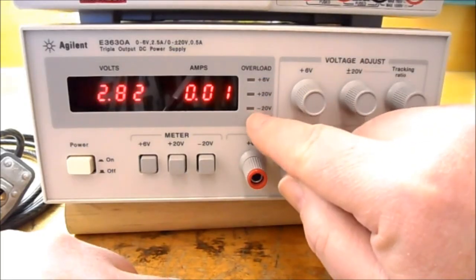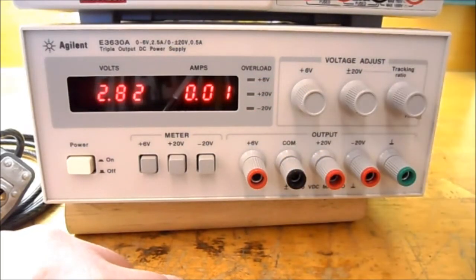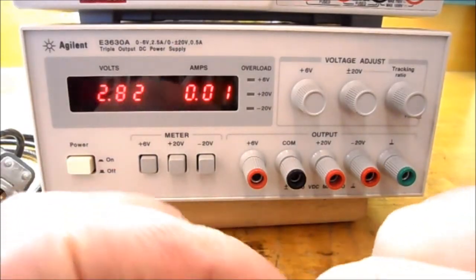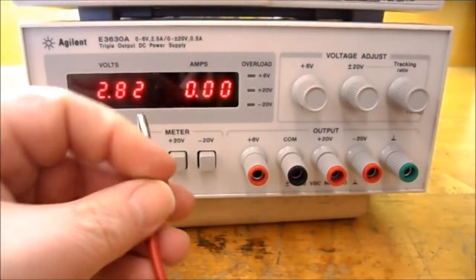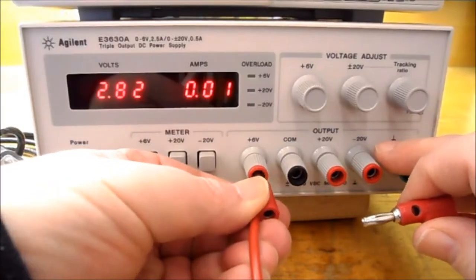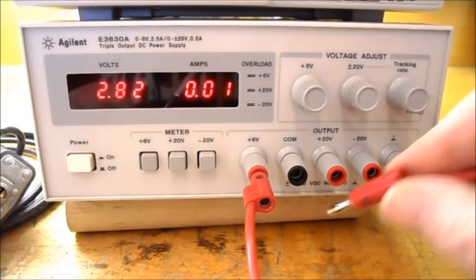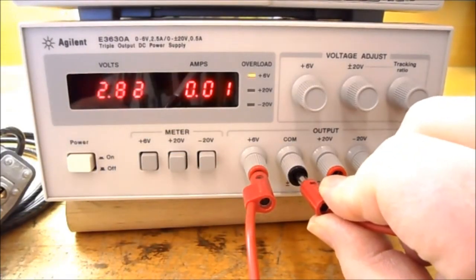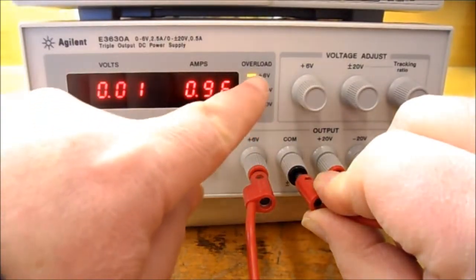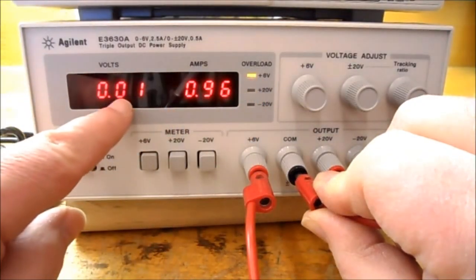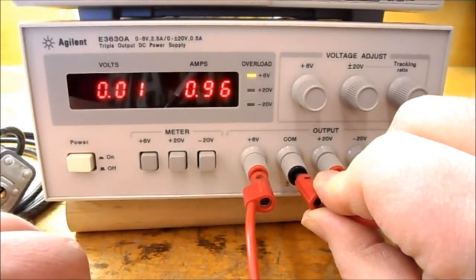These are your overload lights, and if you were to do something silly like plug a banana lead into the plus 6 volt terminal and then plug it into the common terminal, you'll see that the overload light comes on and the voltage drops to nearly 0.